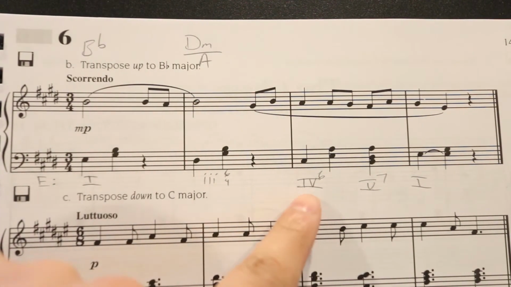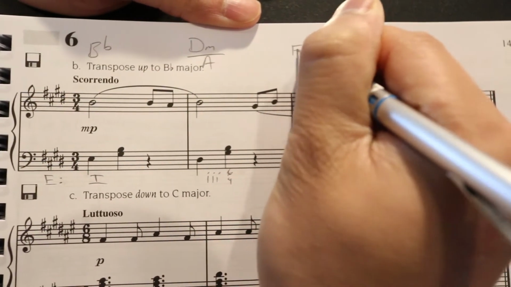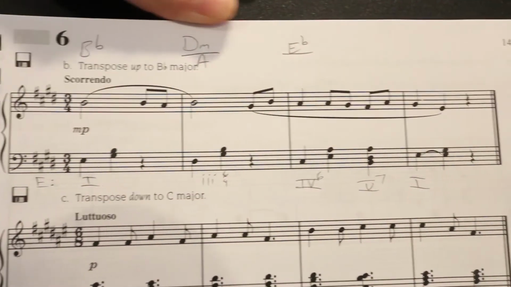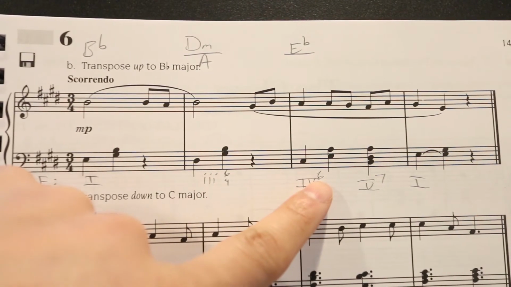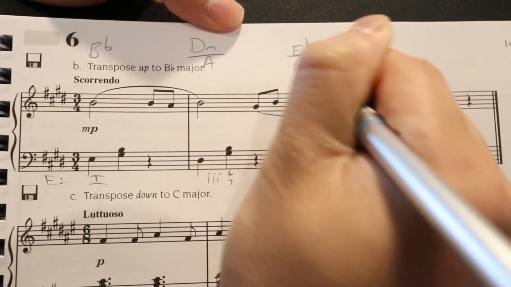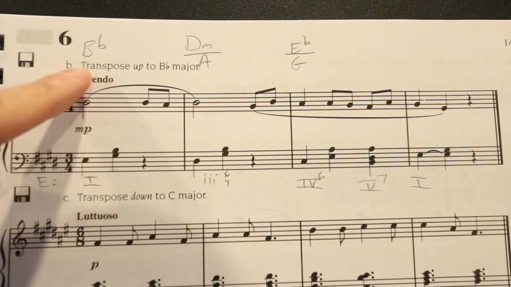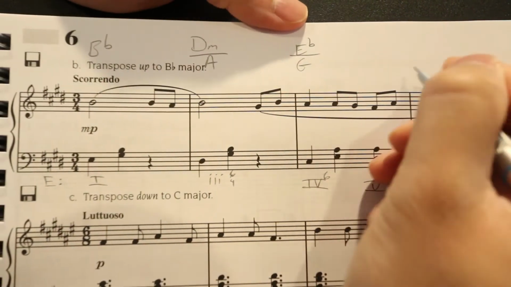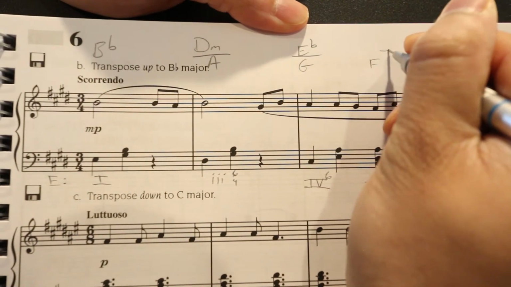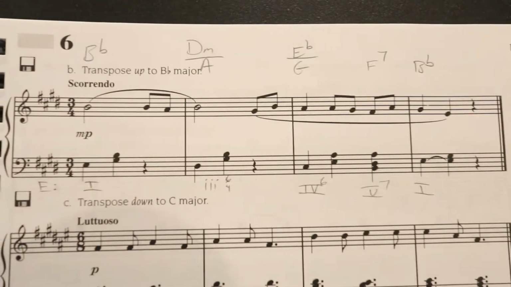And then if we look at the following bar here, this is a 4 chord. Well, the 4 chord in the key of B flat would be B flat, C, D, E flat. So that's an E flat major chord. It's inverted. 6, first inversion, means the third's in the bass. Well, what's the third of E flat major? That would be G. Then the 5/7 on the third beat of that bar in the key of B flat would be an F7 chord, and then back to B flat major.